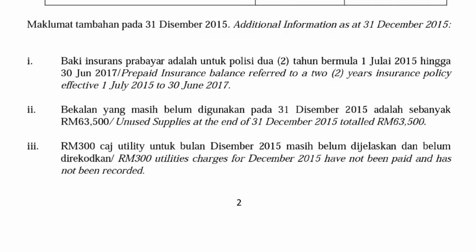So the insurance is effective starting from 1st of July 2015. So the account is closed at 31st of December. So how many months has passed? 6 months has passed. The insurance expense is $500 per month. So 6 months, $500 times 6 equals $3,000. So from the $12,000 prepaid insurance, $3,000 has become an insurance expense.